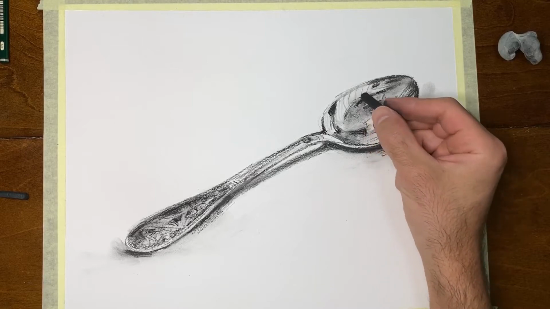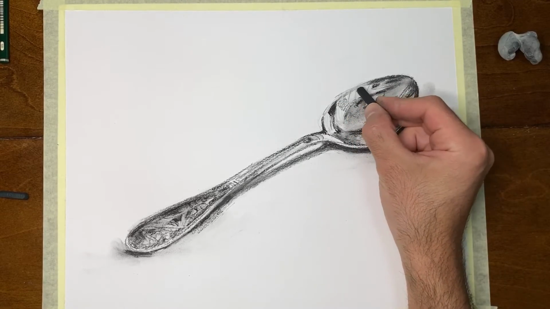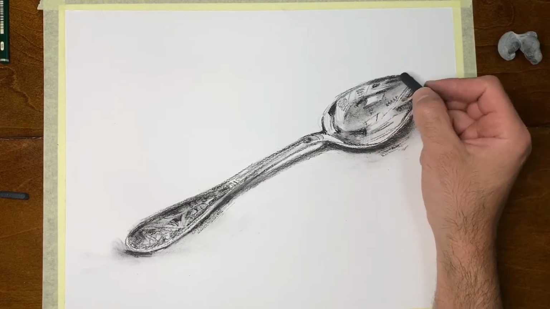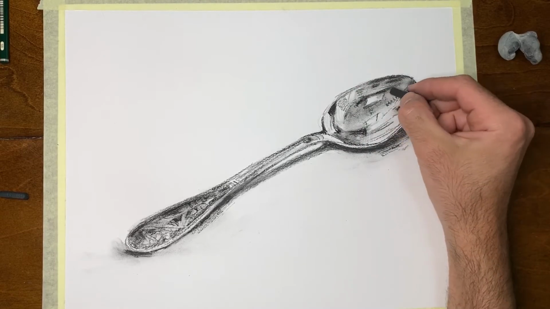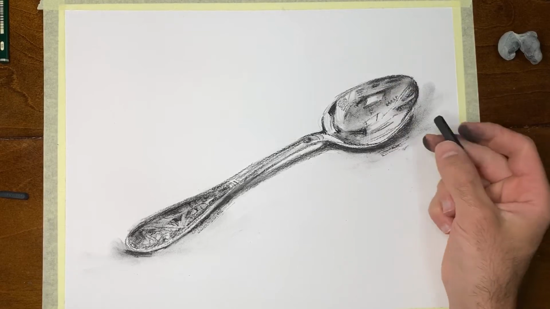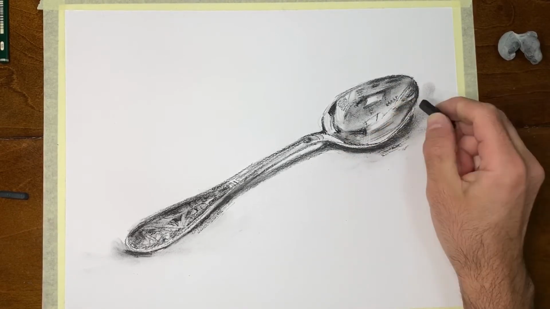I feel like there's going to be a bit more darker area through here. That's the window that's reflecting right now with the curtains on. Some medium value through here, a little darker through here. Actually, this is all pretty much dark except for the edge of the spoon.